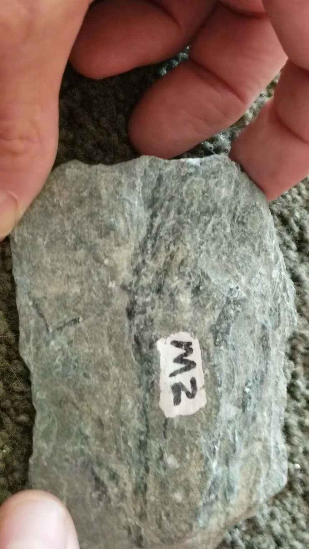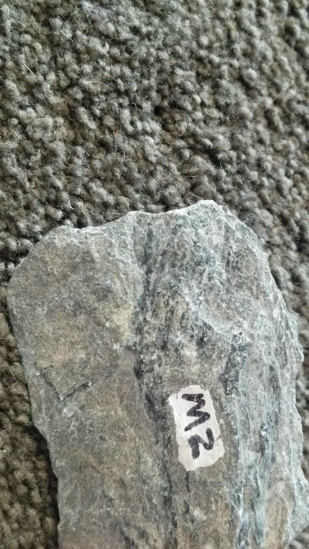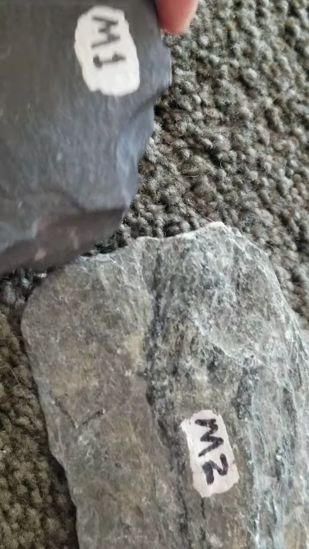M2 is also fine-grained, although not nearly as fine-grained as M1. Let me put M1 and M2 side by side, and I think you can see at a glance that although M2 is pretty fine-grained, it's not as fine-grained as M1.